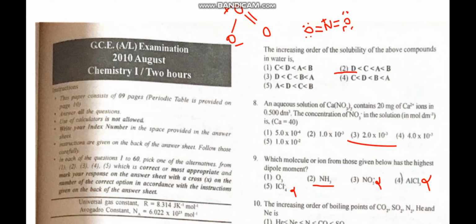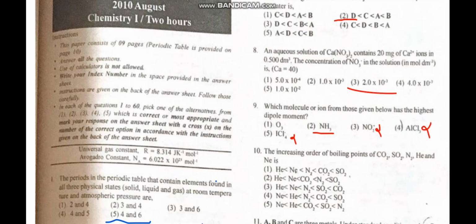So you know, if there is a molecule with identical terminal atoms in the shapes of linear, trigonal planar, tetrahedral, square planar, octahedral and trigonal bipyramidal, the dipole moment is 0. For other shapes there is a dipole moment. With that you can determine the strength of the dipole moment. So the answer is the second one. 9th answer is the second one.